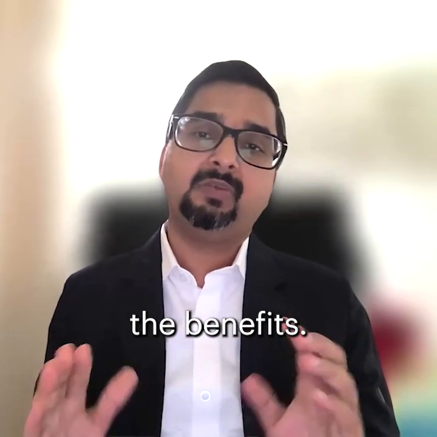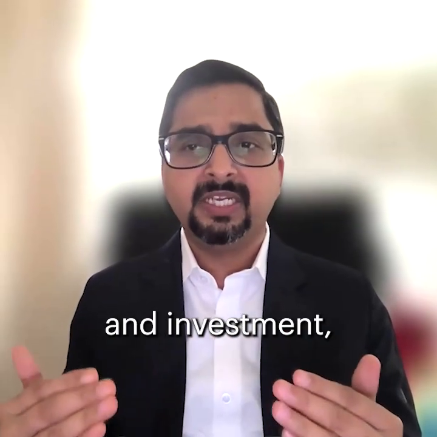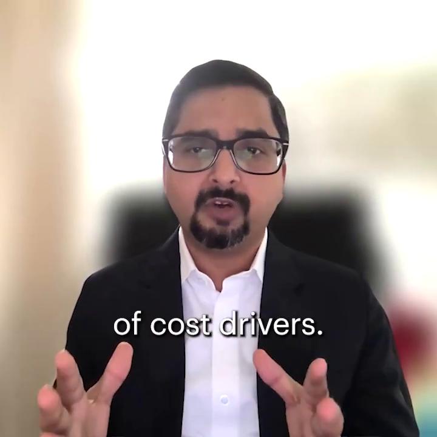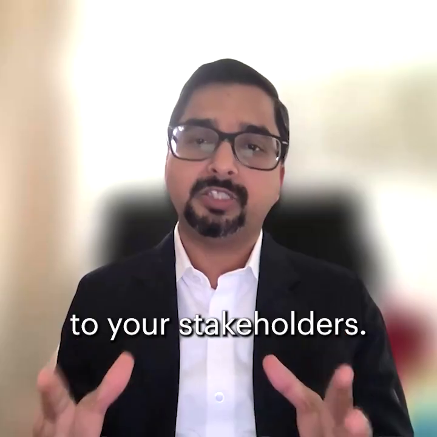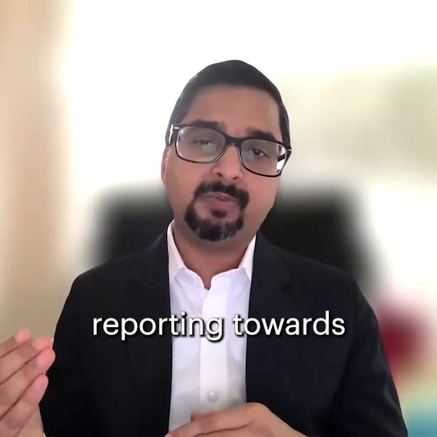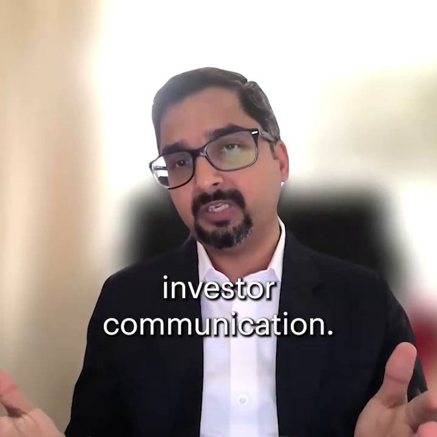Let's not forget the benefits. While DICE will require effort and investment, it also offers an opportunity to improve your internal reporting, enhance your understanding of cost drivers, and provide greater value to your stakeholders. Overall, this change aligns with the broader trend in financial reporting towards transparency and enhanced investor communication.